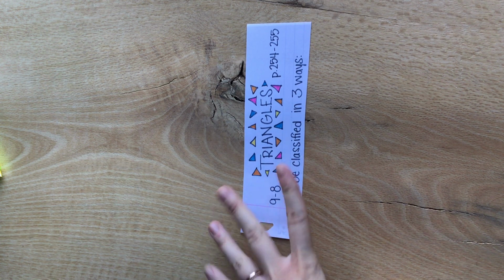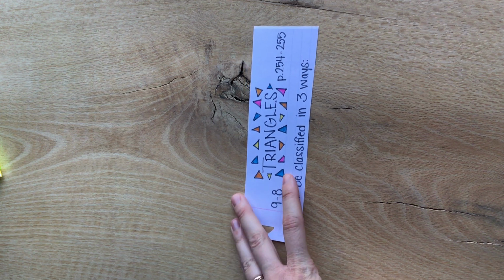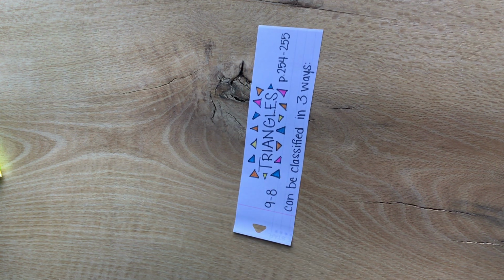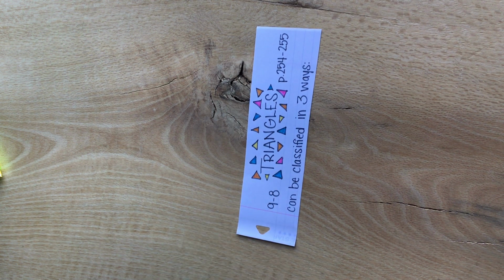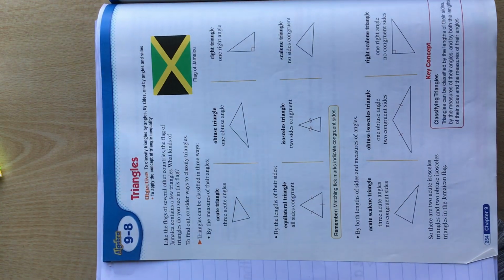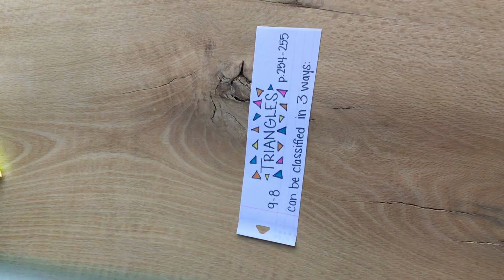Today we are looking at triangles. It is the polygon with three sides. So we are looking at chapter 9, lesson 8. In your textbook, you should be on page 254 and 255. Mine is right over here.